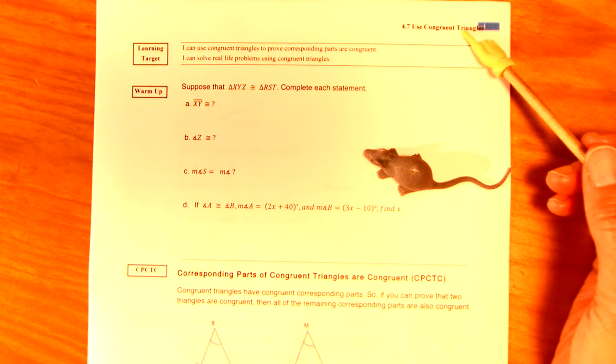Enough of that. All right, 4.7, use congruent triangles. And this is the part where I've been telling you the acronym CPCTC. Don't you forget it. This is going to be fabulous. You're going to actually like this in the long run.